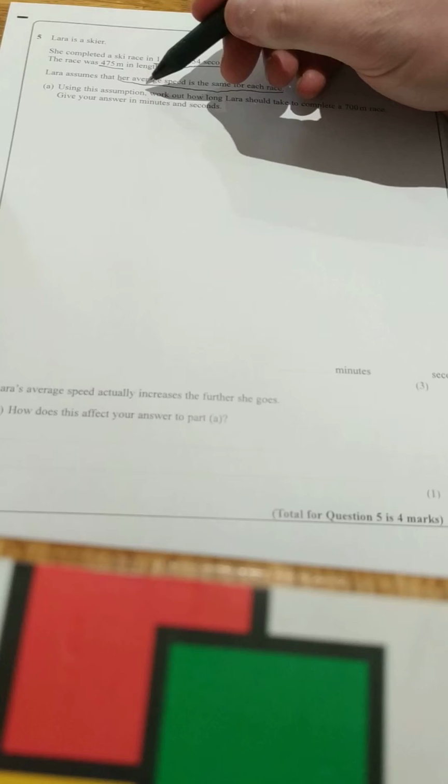On to question 5. Okay. So, Lara's a skier. She completed a race in 1:54, and the race was 175 metres. So 175 metres was done in 1 minute 54. Lara assumes her average speed is the same for each race. Using this assumption, so there's the assumption, her average speed is the same for each race. Work out how long Lara should take to complete a 700 metre race. Give your answer in minutes and seconds.